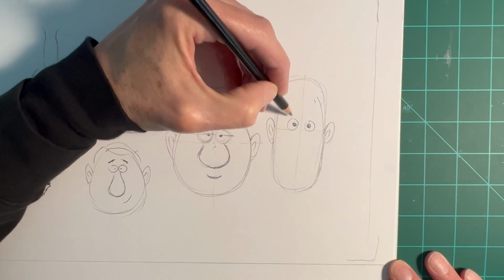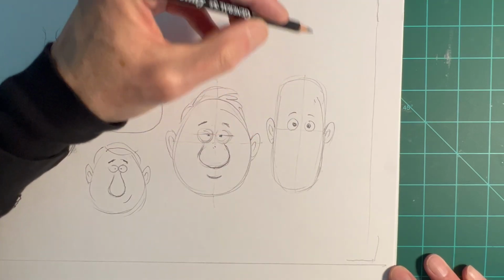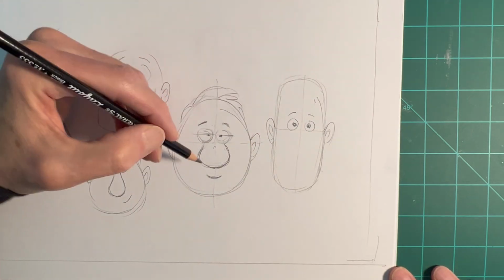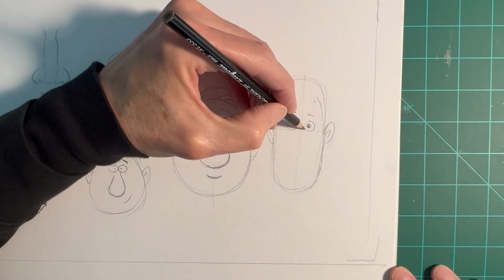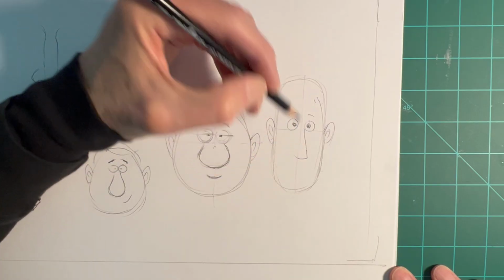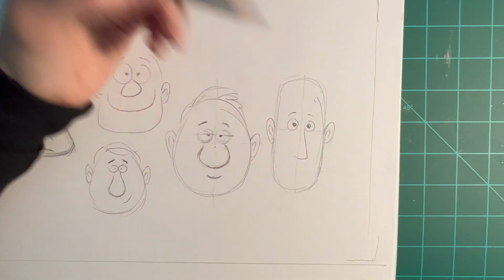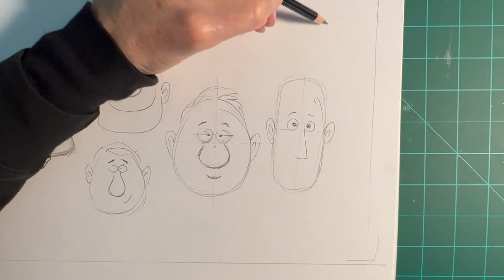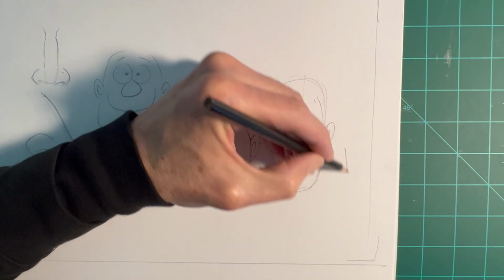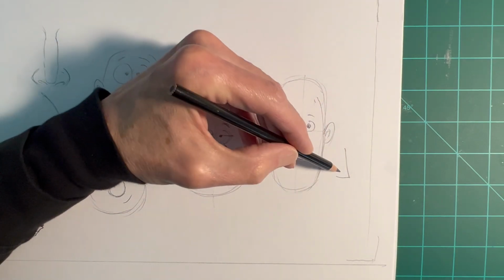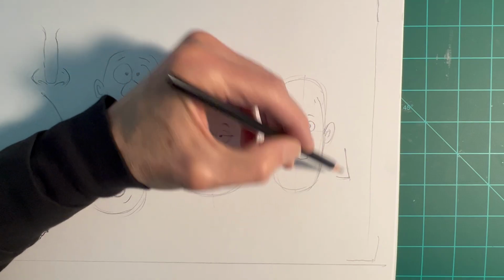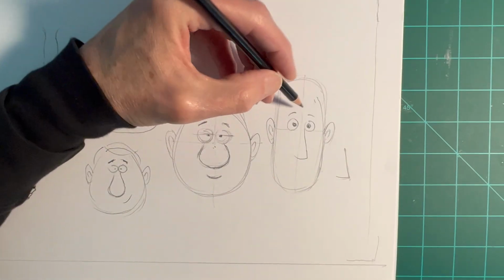Pupils, eyebrows, and then we might want to try a different type of nose. Maybe a nose kind of like that. That's just almost a backwards 7. You could almost do something like that, just a backwards 7, just like that. Simple little thing, or a backwards L.